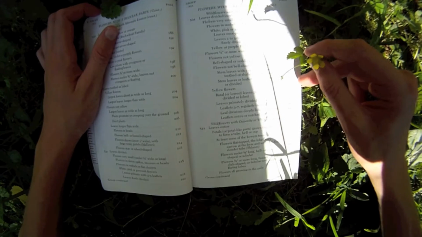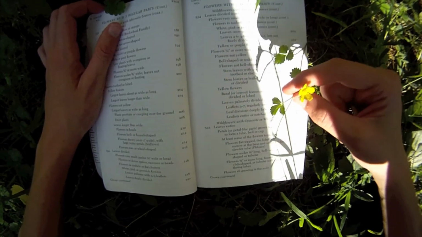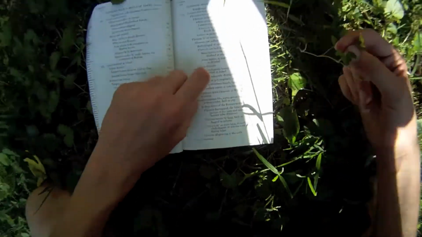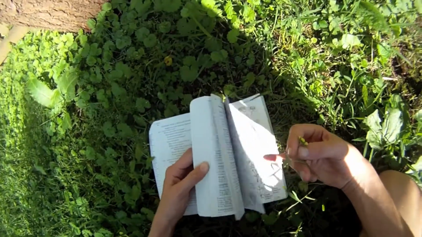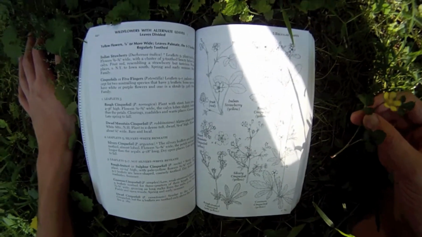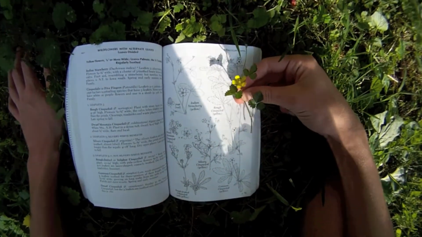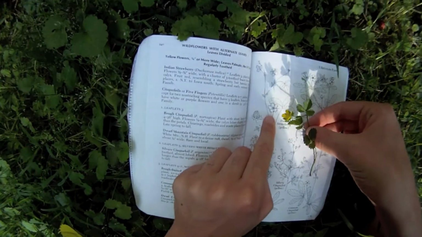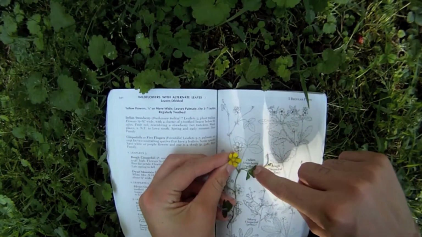Here we find yellow flowers. Our leaves were permanently divided and the leaflets were 3 to 7, so we find that our flower is on page 240. Here we are at page 240 and we can start comparing our flower. Ours looks like the Indian strawberry. We can see the leaves in the picture look a lot like ours.